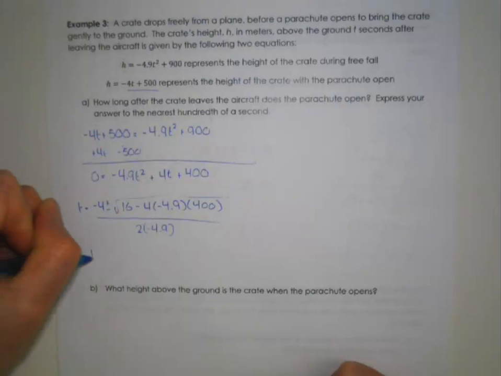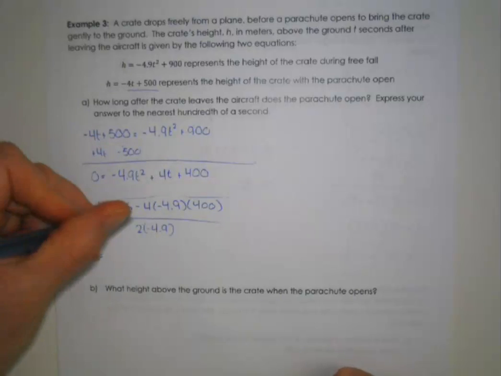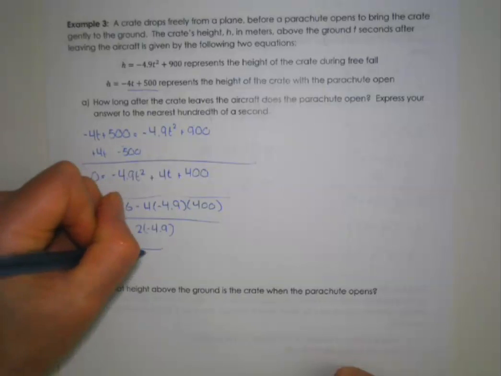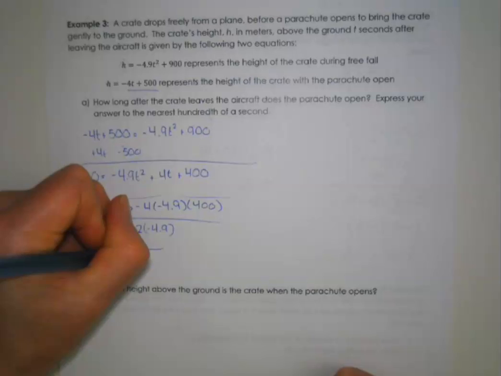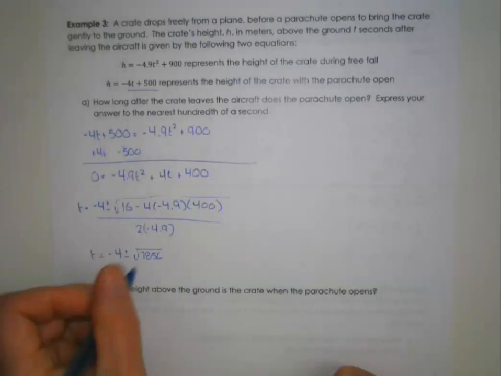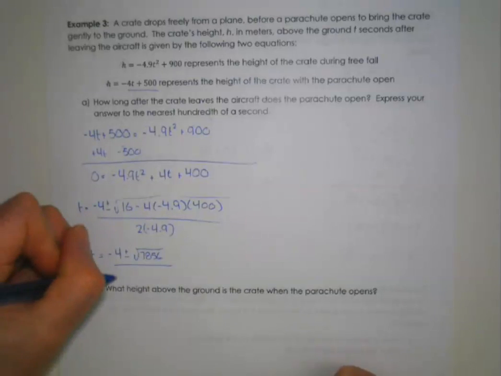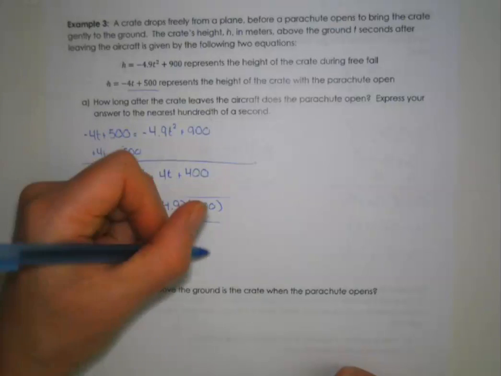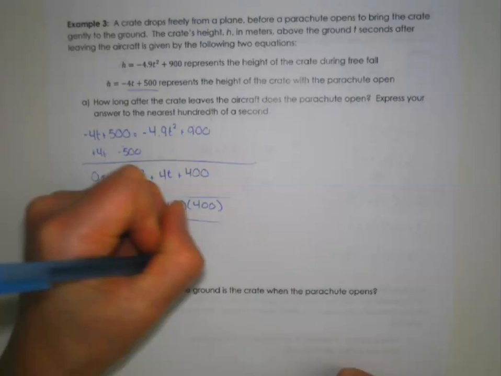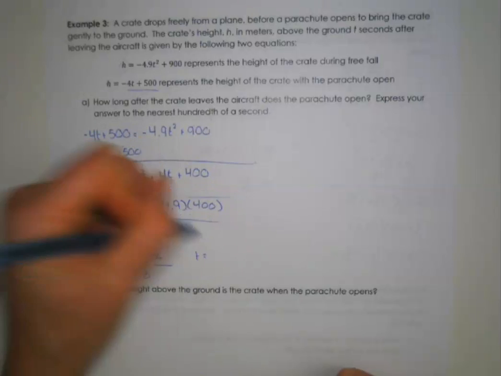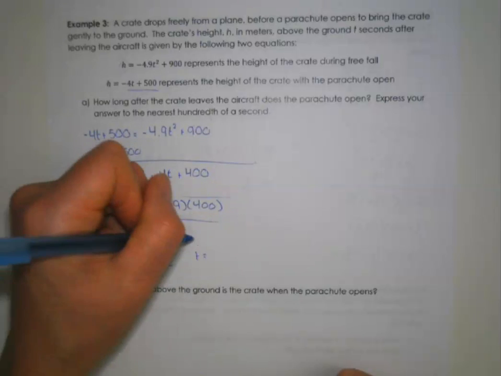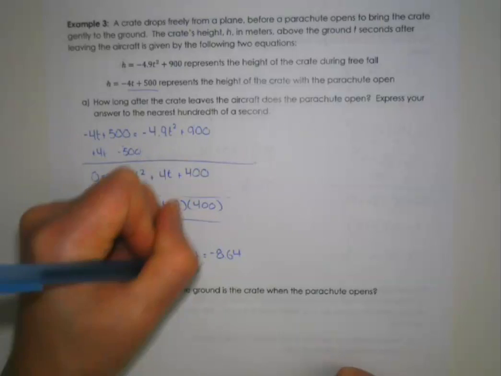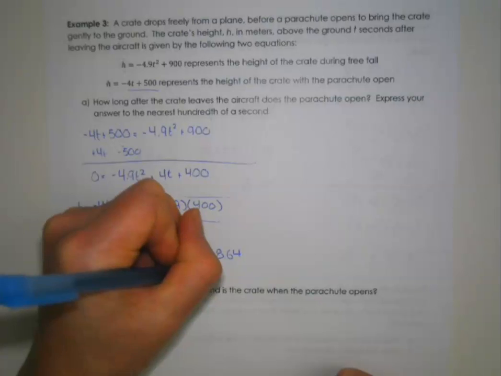So that's going to give us t being equal to negative 4 plus or minus the square root of 7,856 divided by negative 9.8. And so we end up with t is equal to either negative 8.64 or t being equal to 9.45.